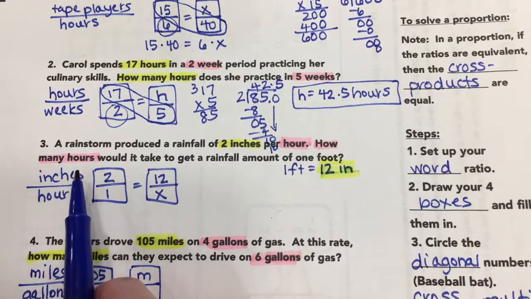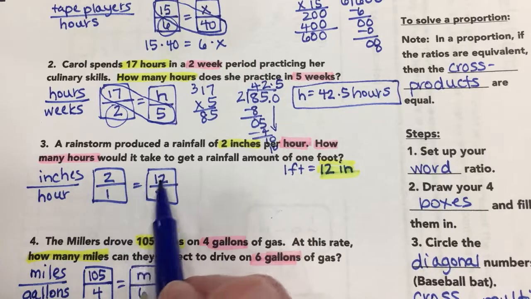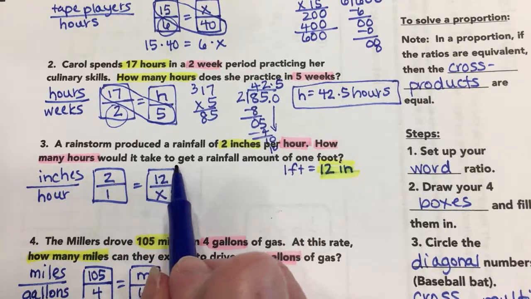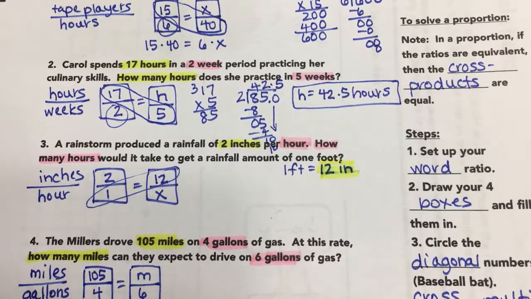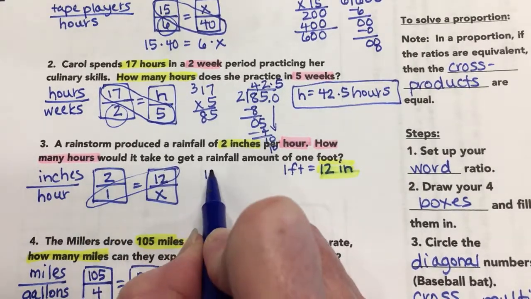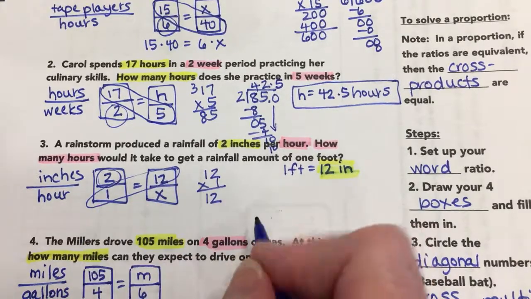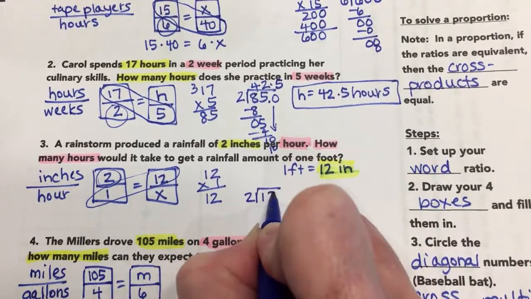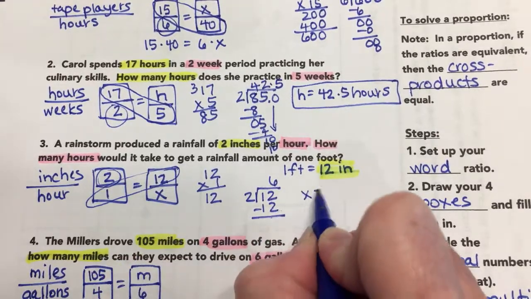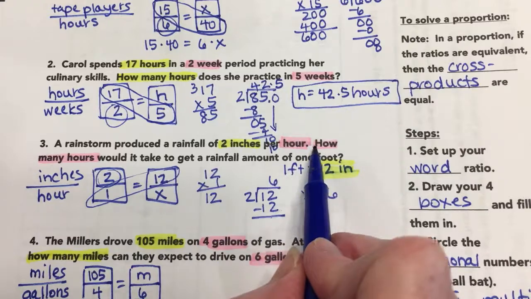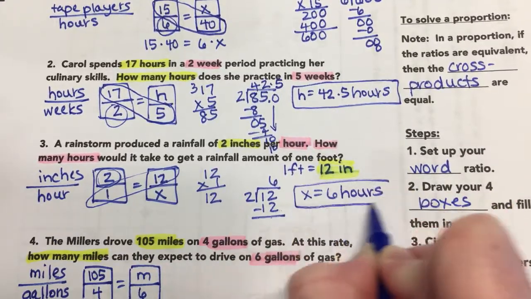All right, number 3, again, I've already set it up so I can skip to the step of just multiplying and then dividing. So diagonally this time, it's the 1 and the 12. The diagonals are just across from each other. So 1 times 12 is just going to be 12. And then you divide by that last number, that 2. So 2 will go into 12 6 times. Okay, so X is equal to 6 and 6 what? 6 hours. How many hours did it take to get 12 inches?